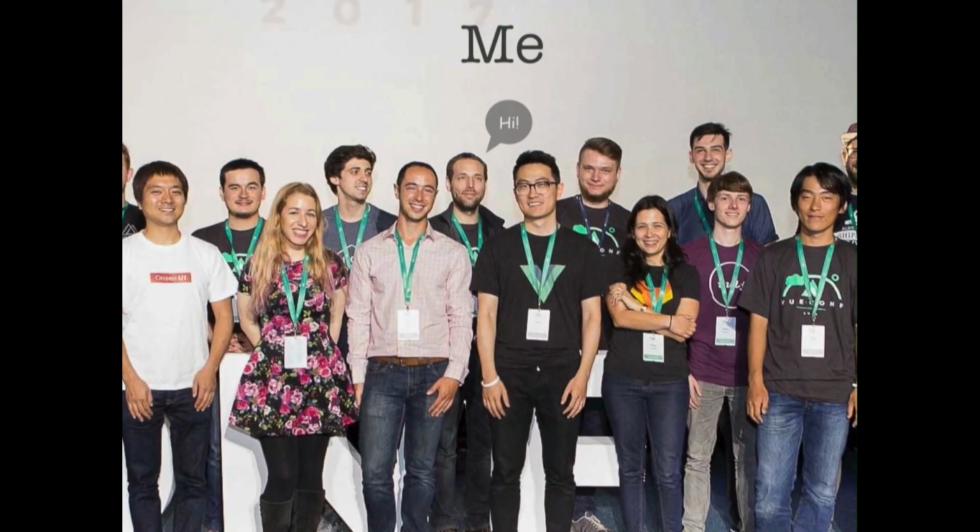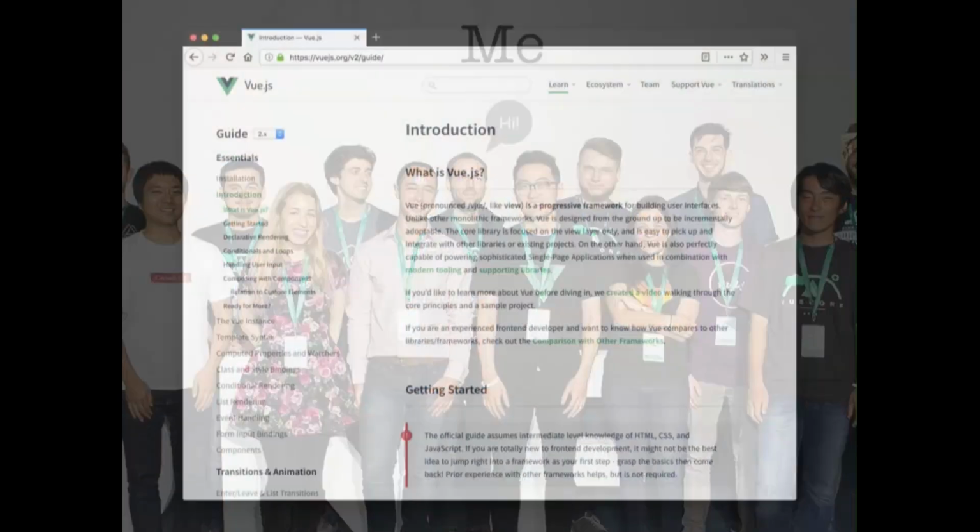So, first I want to talk a little bit about me. That's me right there. This is at the first VueConf in Poland. That's me right next to Evan, who's actually wearing my shirt because he forgot his Vue shirt, amazingly. And I am the only person, as you can see, looking at the wrong camera. Eduardo is looking in a completely different direction. I don't know what he's looking at. Everyone knew what camera to look at except for me somehow. I don't know how that happened.